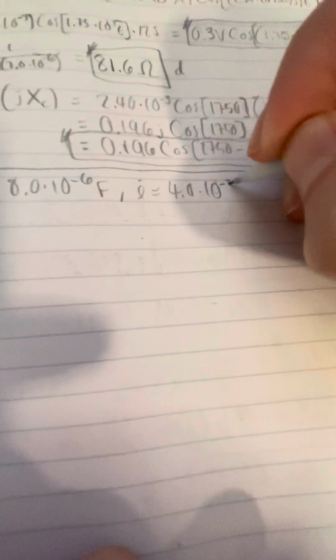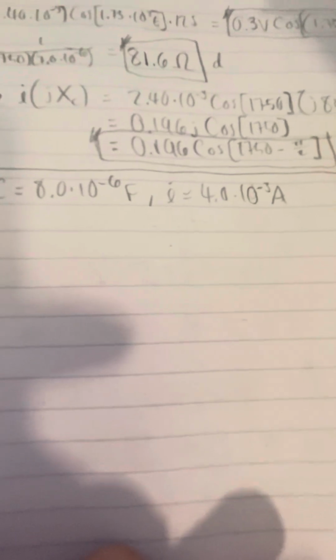Current in the circuit has amplitude 4 times 10 to the negative 3 amps. And it wants us to find the frequency for which the capacitive reactance equals the resistance.